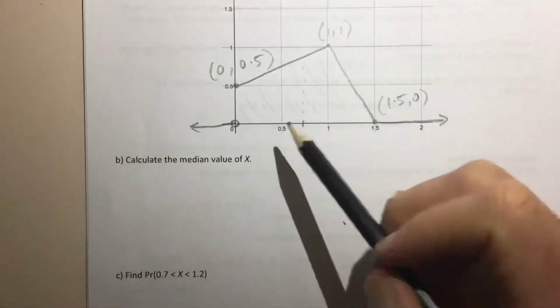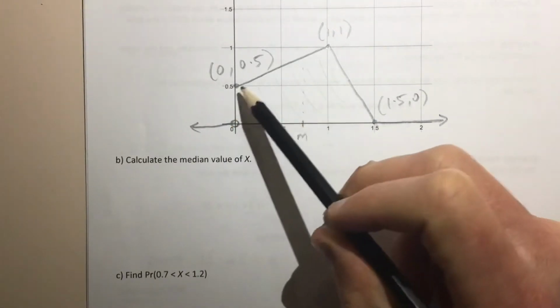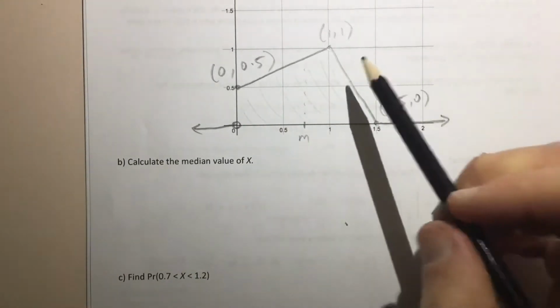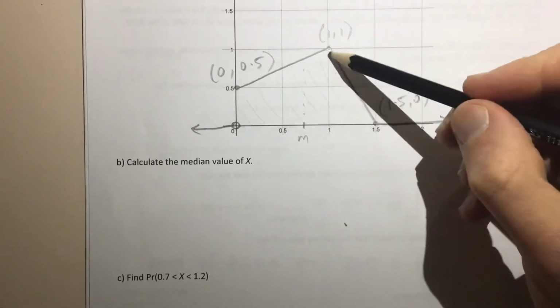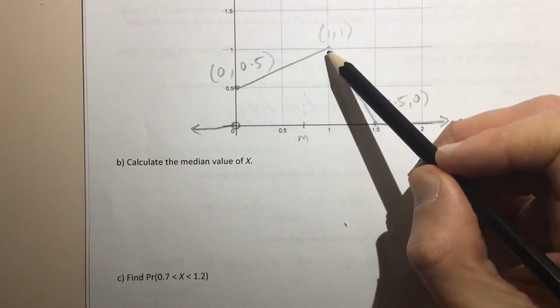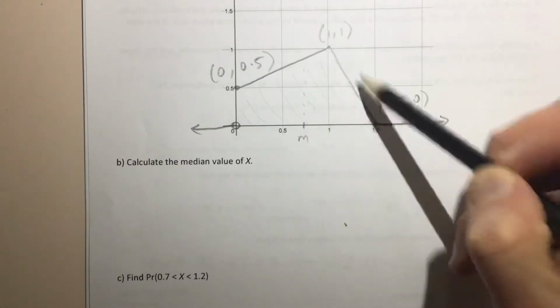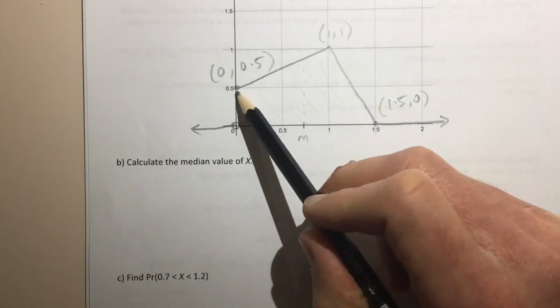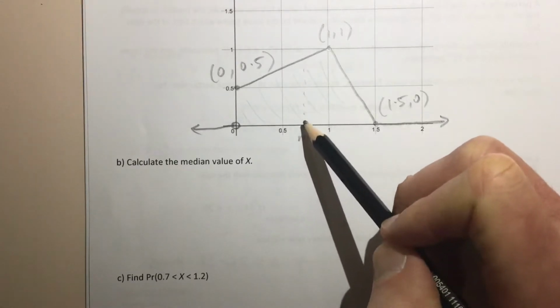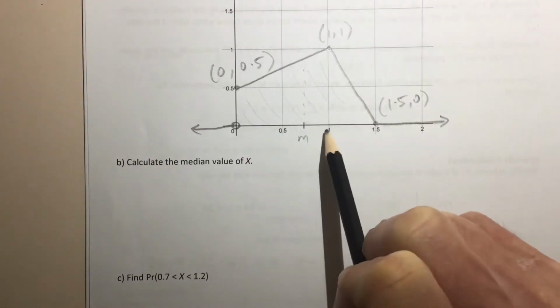There's a couple of ways you could approach it. We can actually use some geometry here because we have linear sections of graph, or we could use integrals, and it's really up to you. What's worth noting here is that just by inspection, you can see that the area under this first line segment is clearly going to be more than half of the total area. So the position of m is going to be between 0 and 1, which means we're really just looking at this function here.